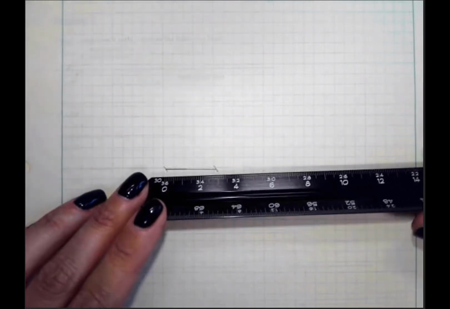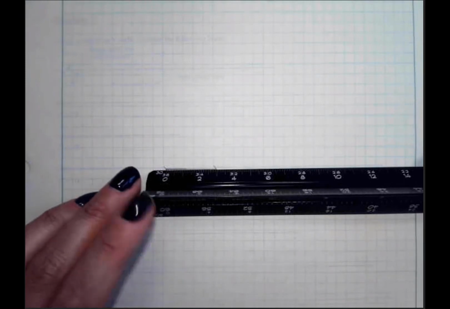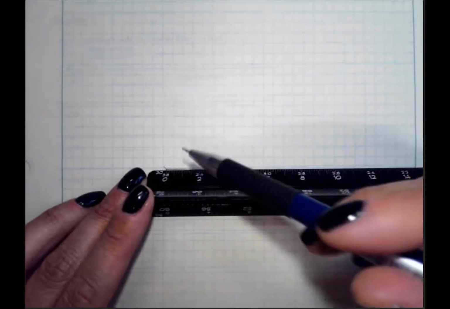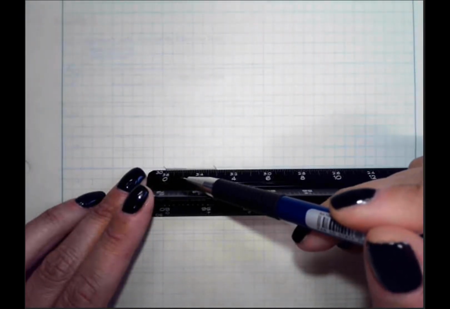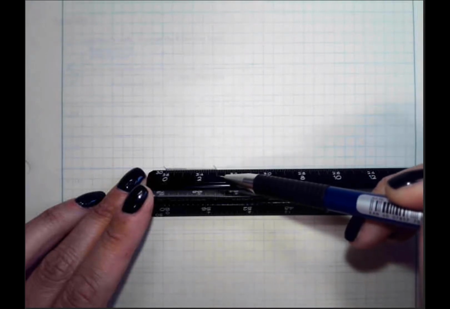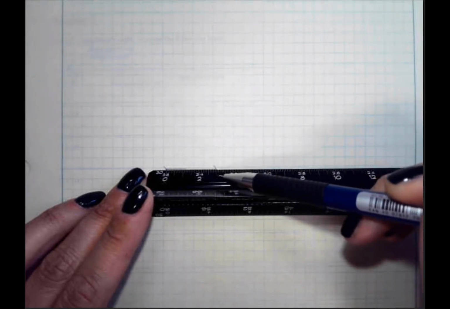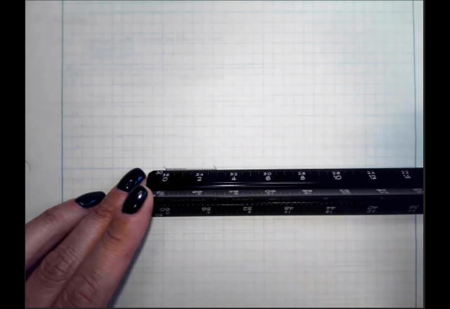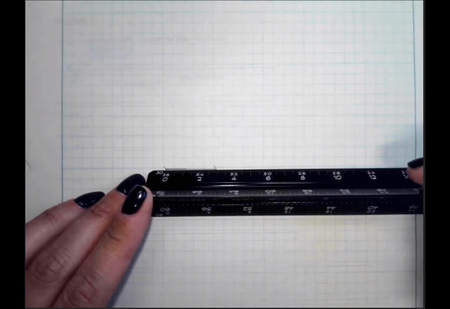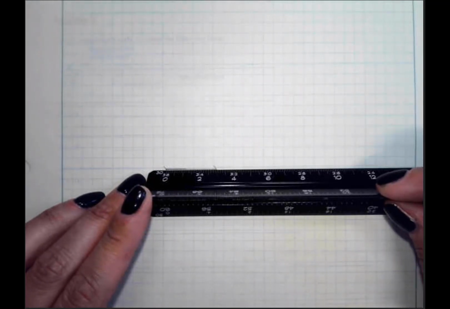Likewise, on our 30 scale, you'll see that that same 1 inch increment doesn't land at the 10 or the 20, but it lands at the 30 tick mark right here. So that means that for every inch on my 30 scale, that equals 30 feet.